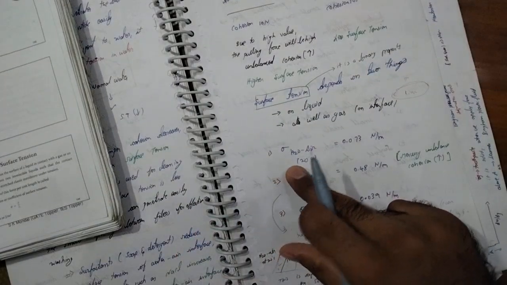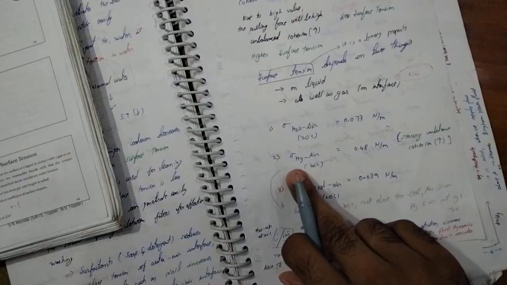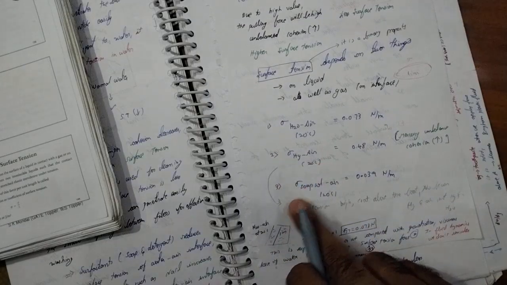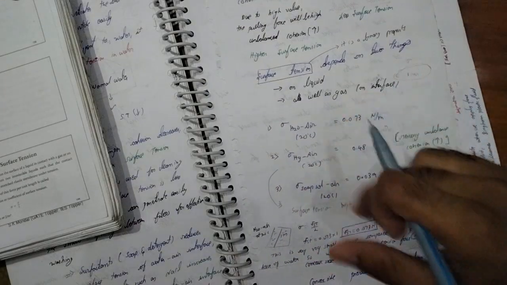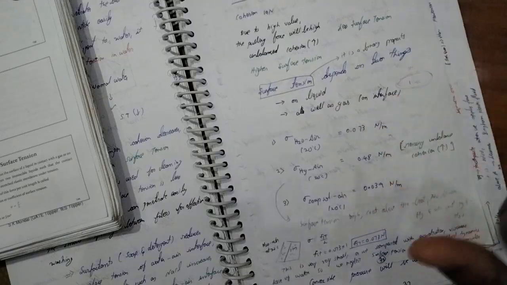You can see the surface tension force of water and air, mercury and air, and soap oil and air. These are the other things we need to talk about regarding surface tension.